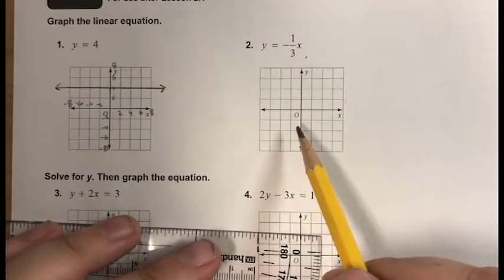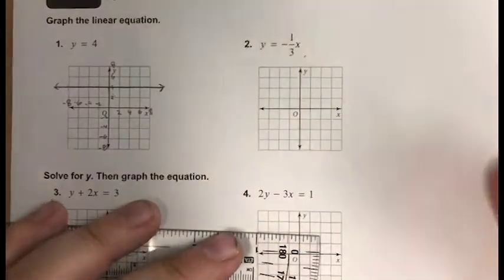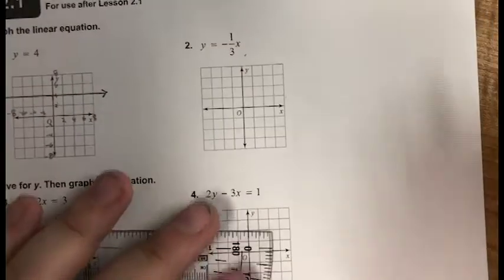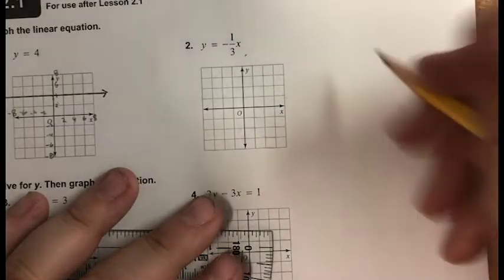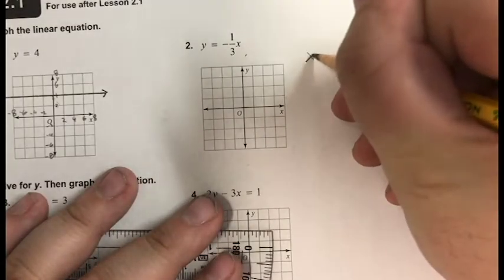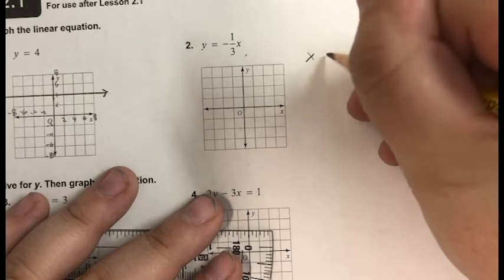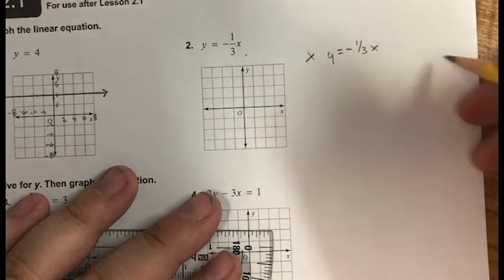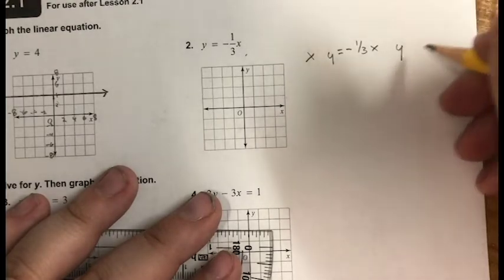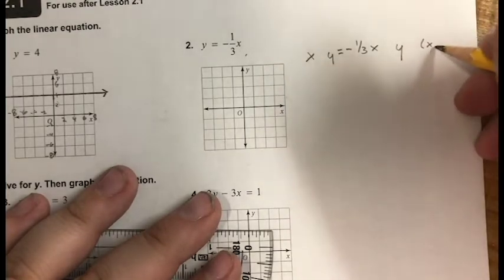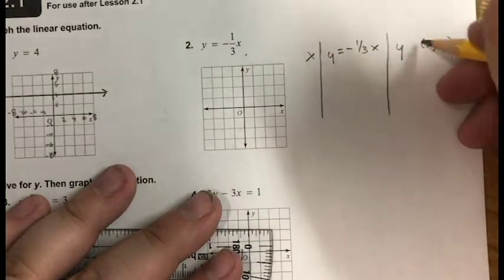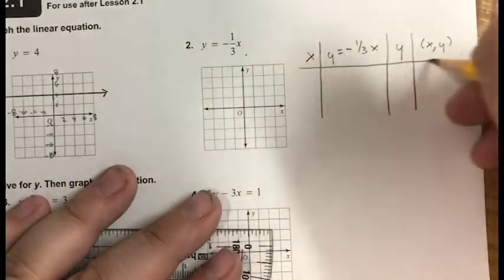All right, now, here's the next one. y equals negative 1/3 x. Well, this is not a special case, so my job for this one is to create a graph. I mean, not a graph, but a table. So I'm going to have x. I'm going to create my equation y is equal to negative 1/3 x, and then I'm going to have my y, and then I'm going to have my ordered pairs to the side, and then I'm going to fill in the rest of my graph so I can see it.